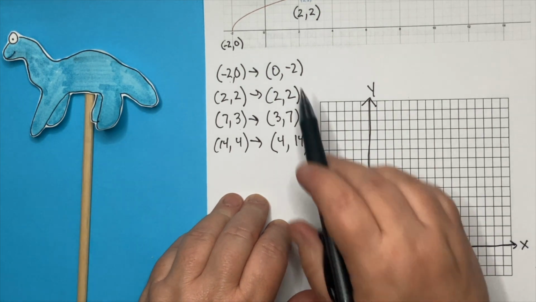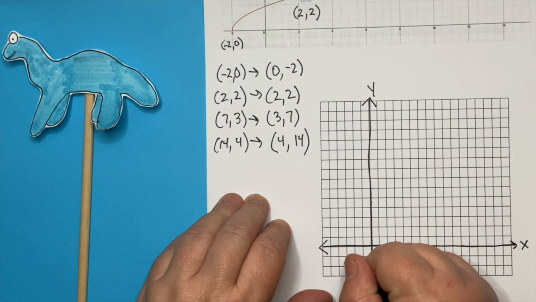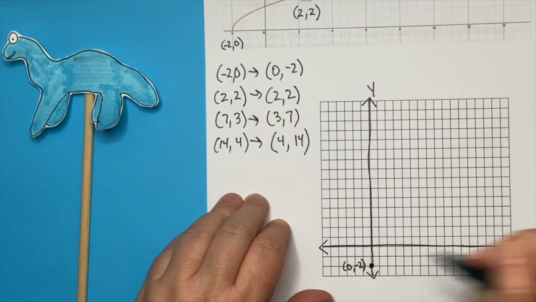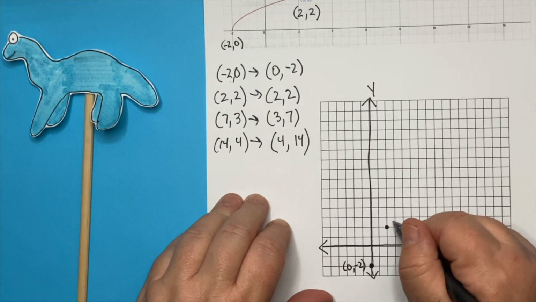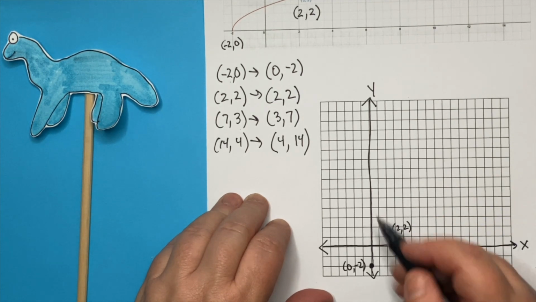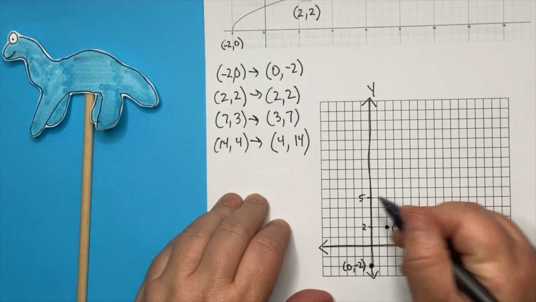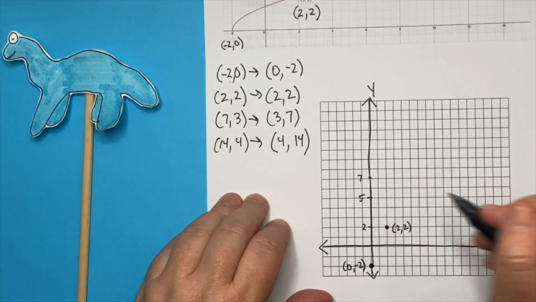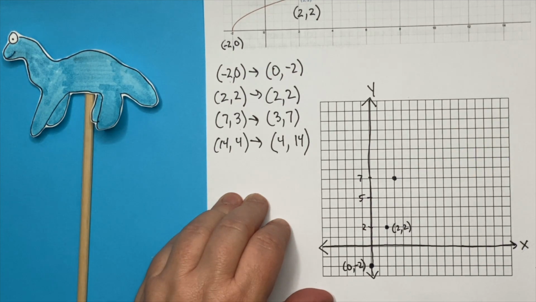Okay, so let's see. 0, -2 is going to look like this. 2, 2 is going to be right here. 3, 7, so if that's 2, 3, 4, there's 5, 6, there's 7, 3, 7 is going to be right there.